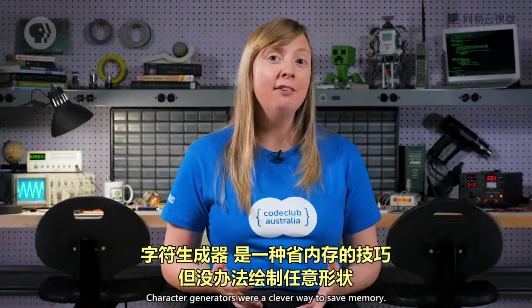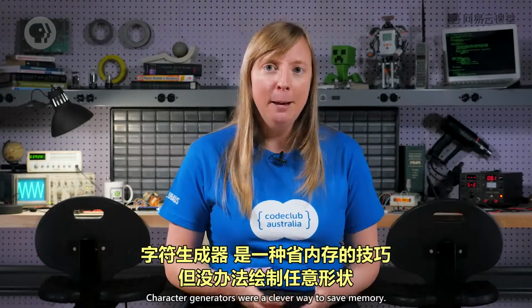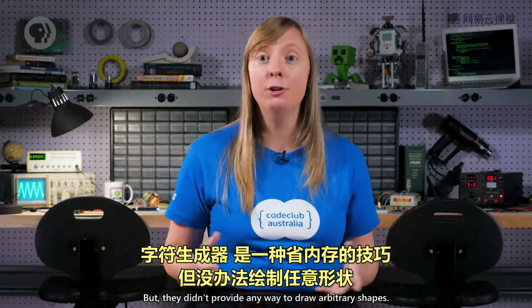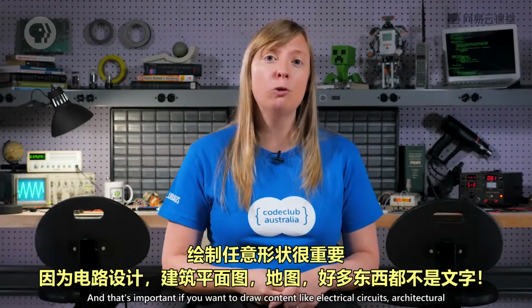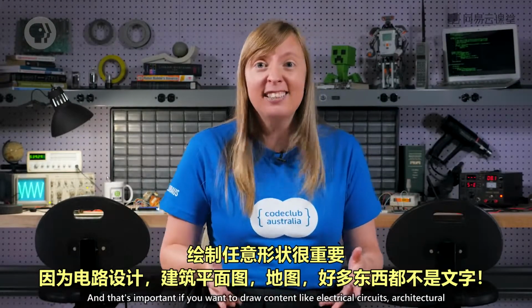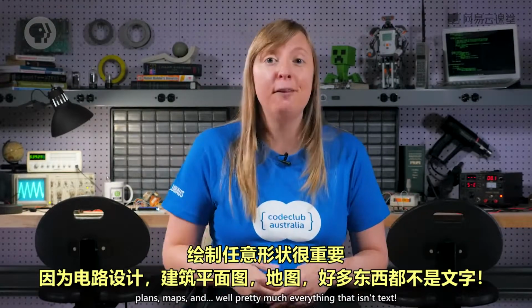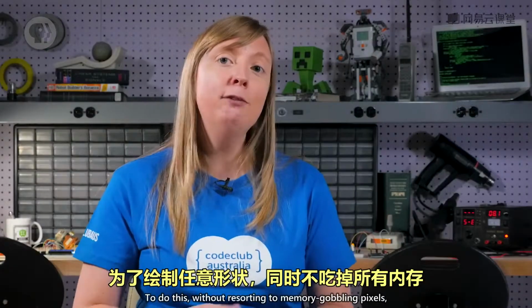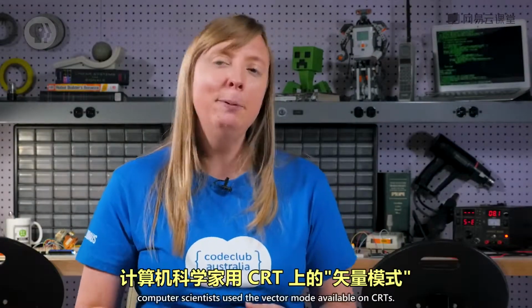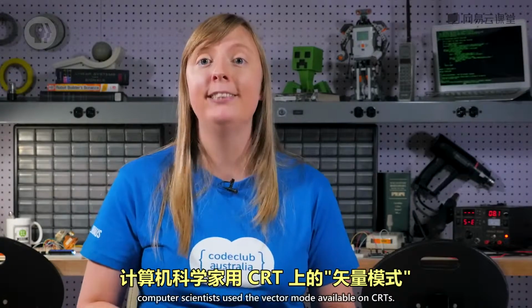Character generators were a clever way to save memory, but they didn't provide any way to draw arbitrary shapes, and that's important if you want to draw content like electrical circuits, architectural plans, maps, and well, pretty much everything that isn't text. To do this without resorting to memory gobbling pixels, computer scientists used the vector mode available on CRTs.